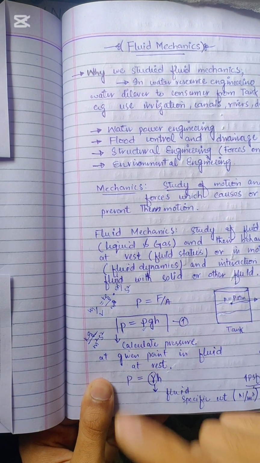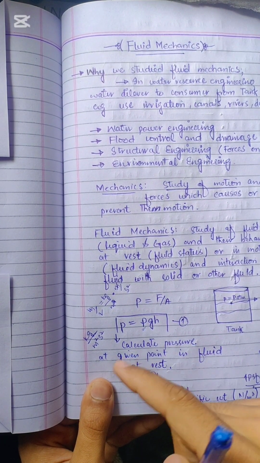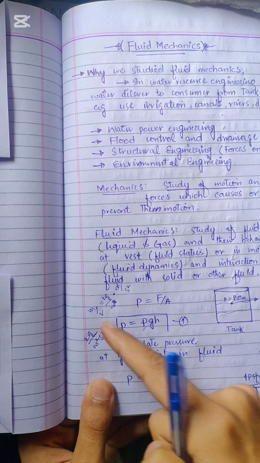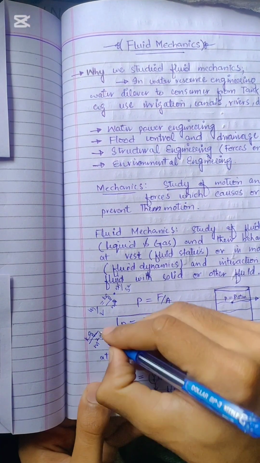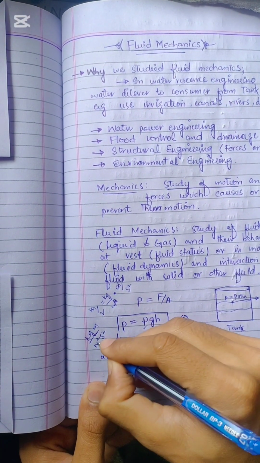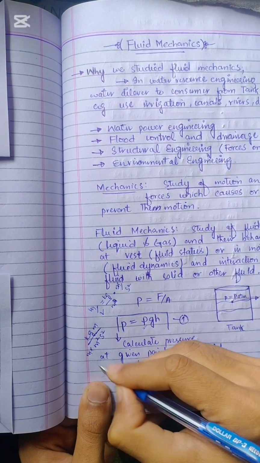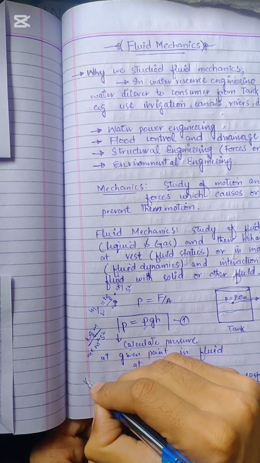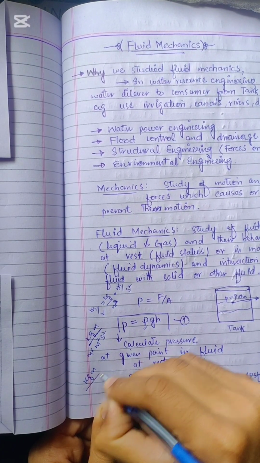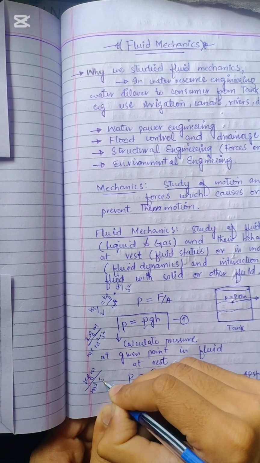Now I can also write it by multiplying meter in the numerator and the denominator, so it becomes kg meter divided by meter cube into second square.